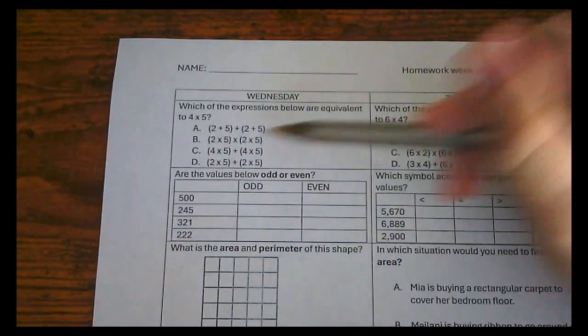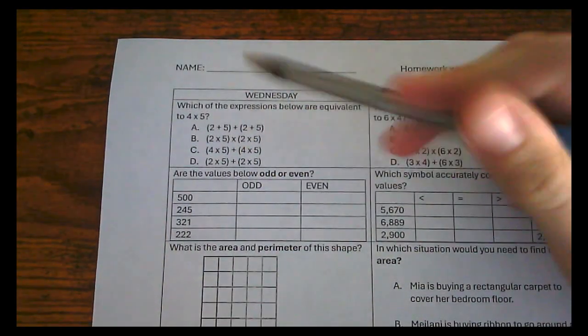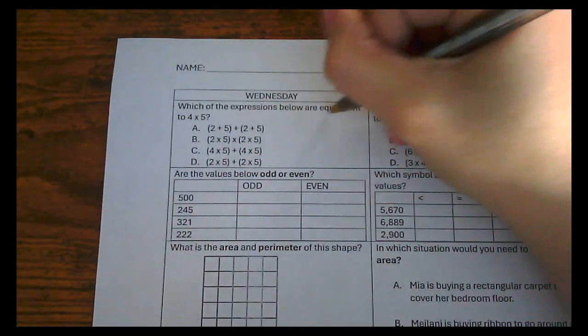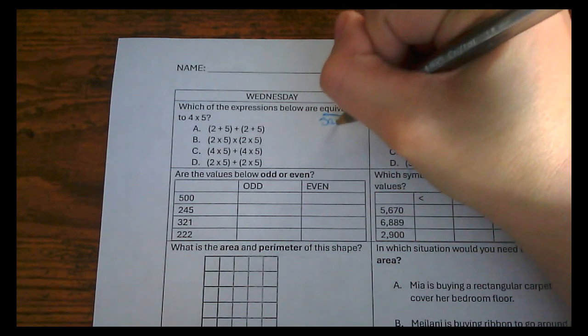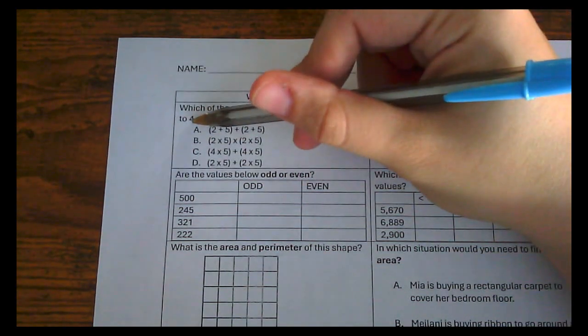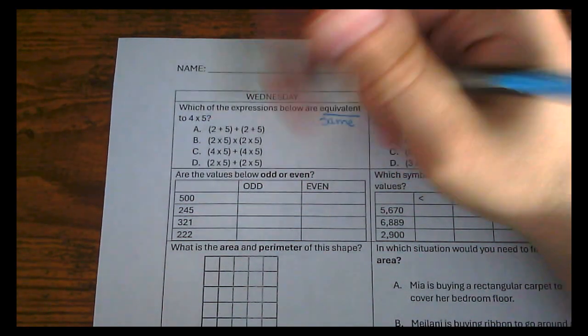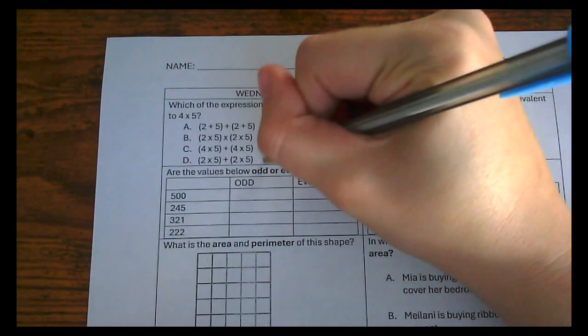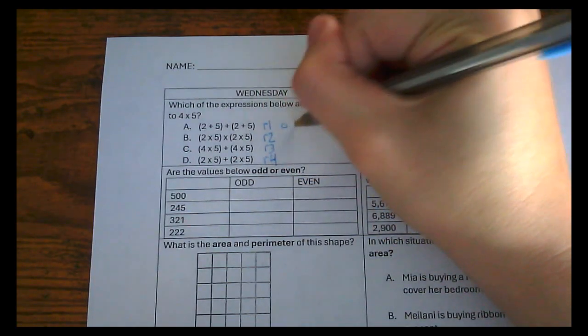Okay, these ones always trip us up, so let's go over it together. Which one of the expressions below are equivalent? Remember, equivalent means the same to 4 rows of 5. All right, so let's draw out 4 rows of 5. Row 1, row 2, row 3, row 4. Put 5 in each row.